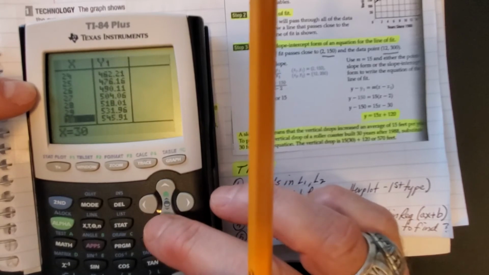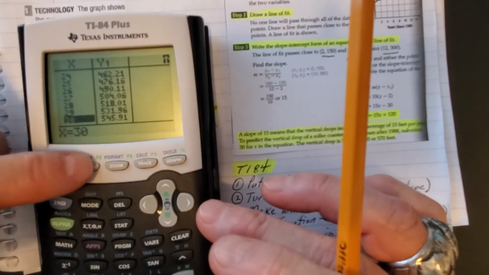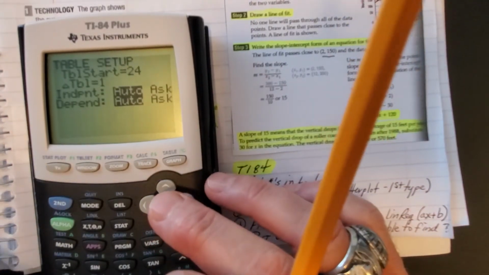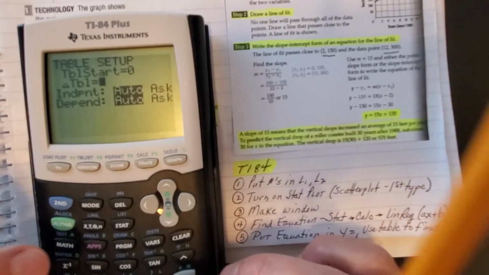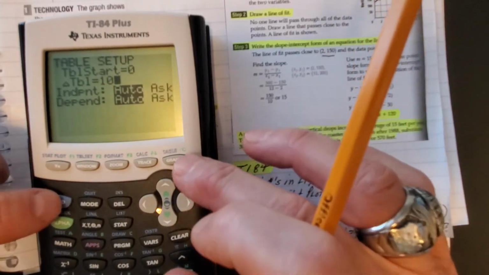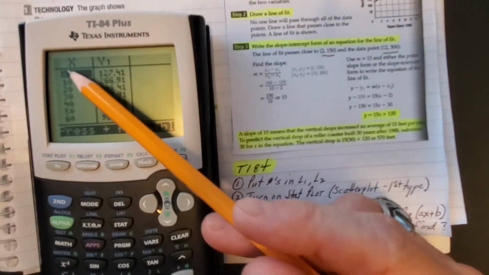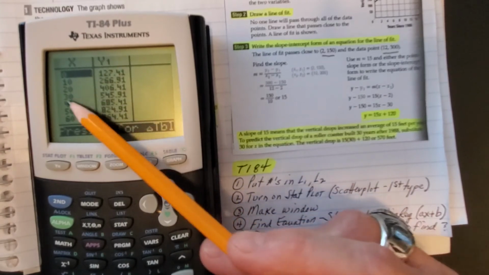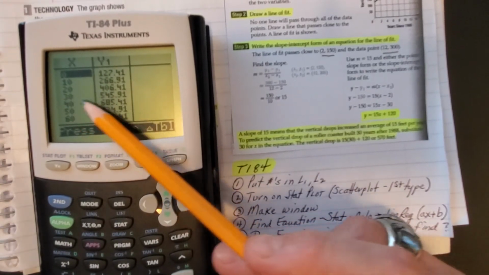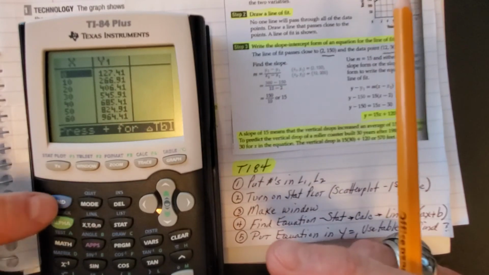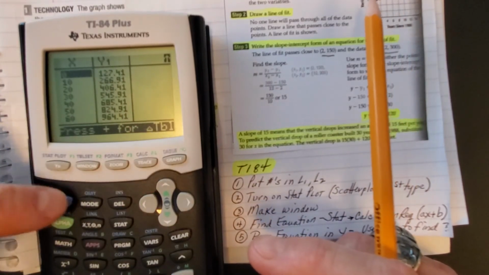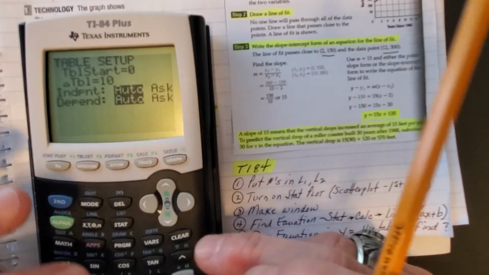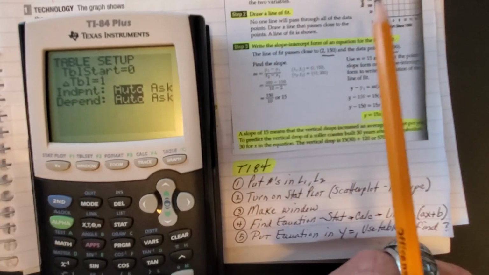All right. Now another way of doing it is you go 2nd, Table Set. You could start at 0, and you could go by 10s instead of 1. You see, then go 2nd, Table, and it goes by 10, so 10, 20, 30. But you knew it was 30, so that's why you do it that way. But Table Set and Table go together. 2nd, Table Set, I'm going to go back to 0 and 1, so I got that set up right.